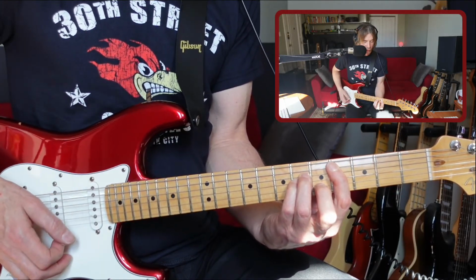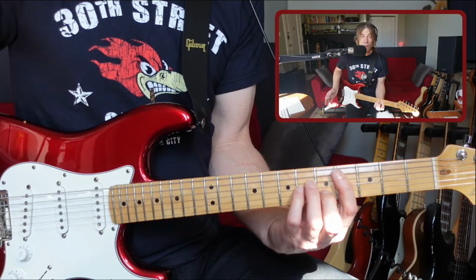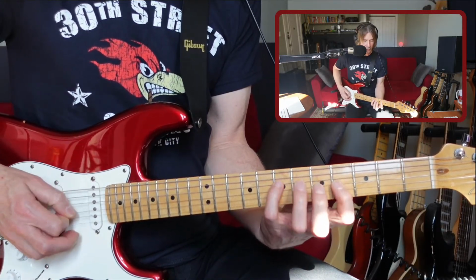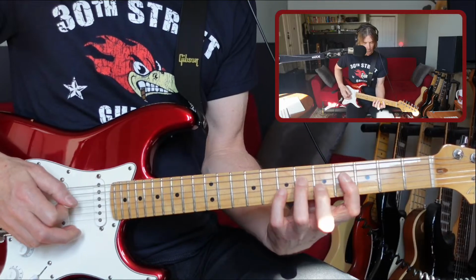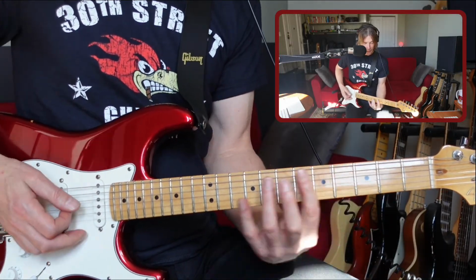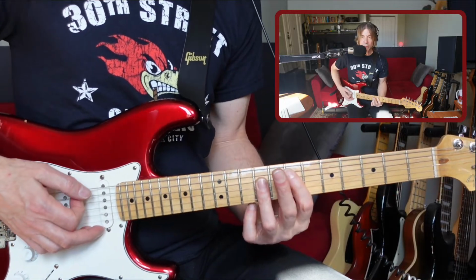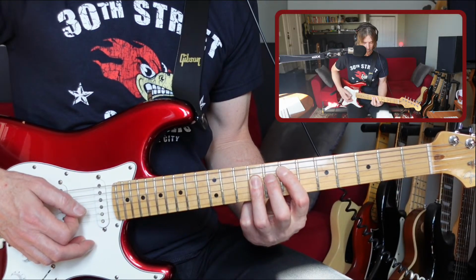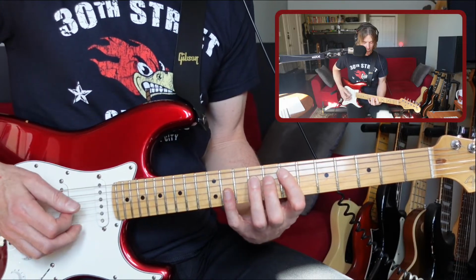Now, because you know that shape, you play the modes, you play the relative minor right here, starting on this finger. If you played E, it's the E shape, it's an A shape E right here. You play the A major scale right here.